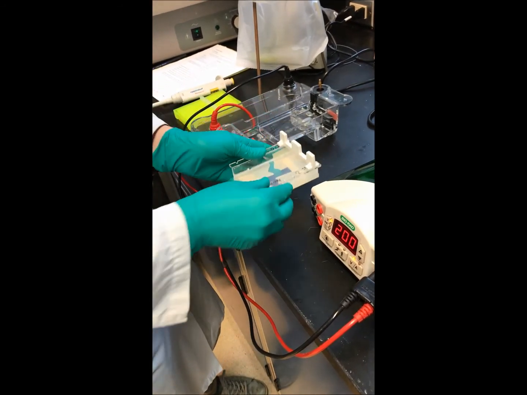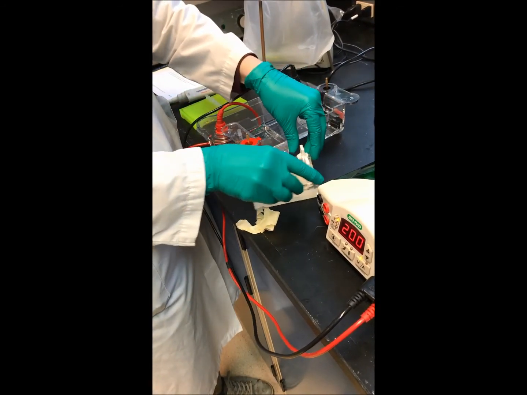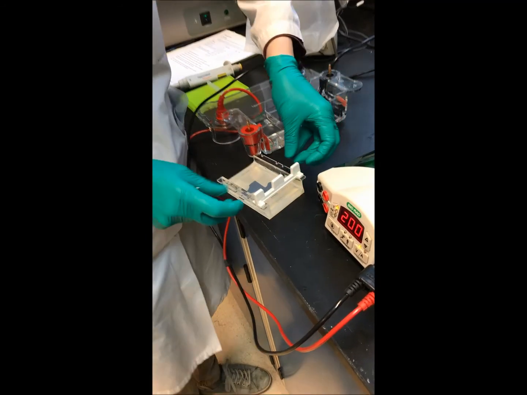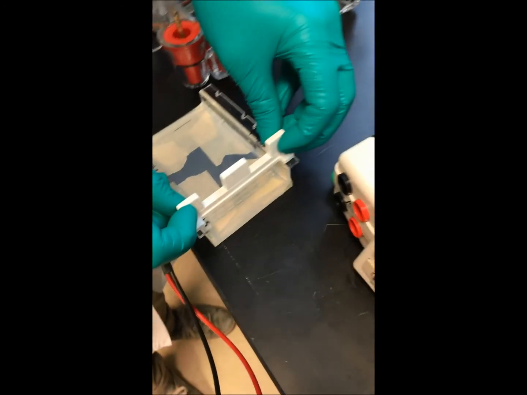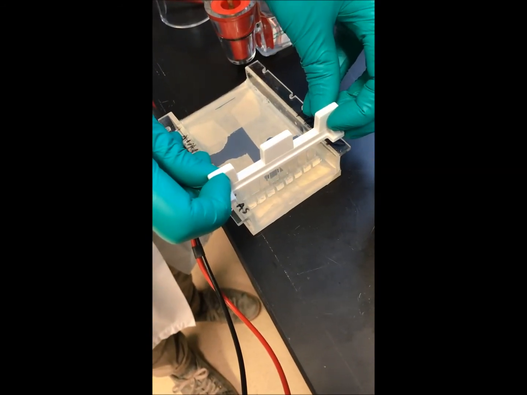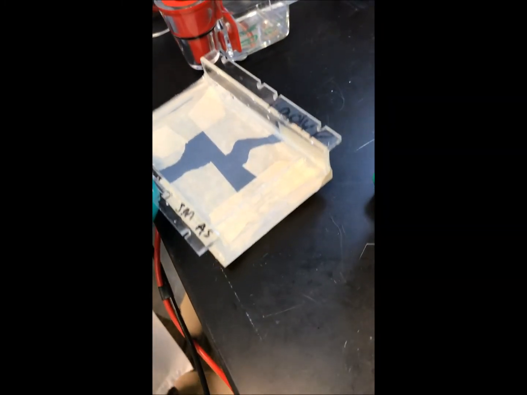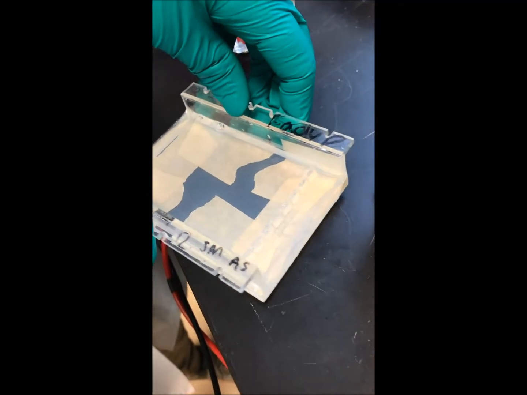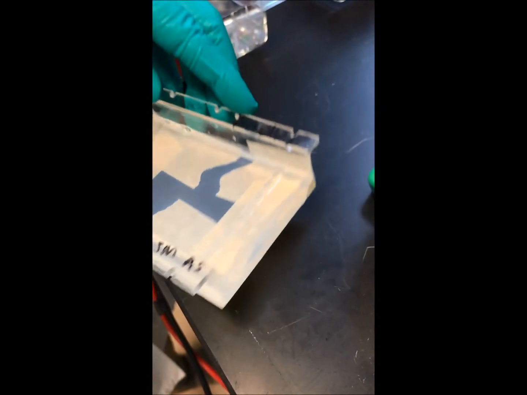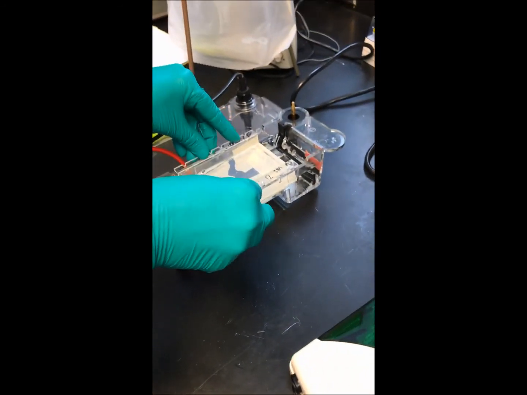And you can also notice that we have a comb here that essentially prepares the wells. Here we have the wells. Remove the comb, the wells, and that's where we're going to place the DNA, the PCR reactions. So we'll place it into the chamber with a buffer.